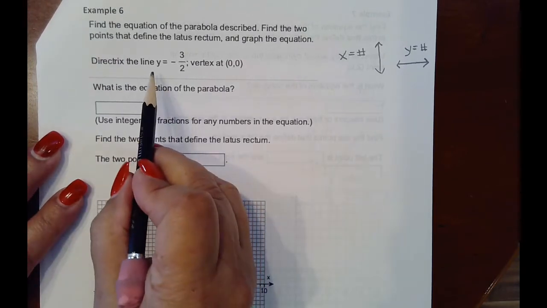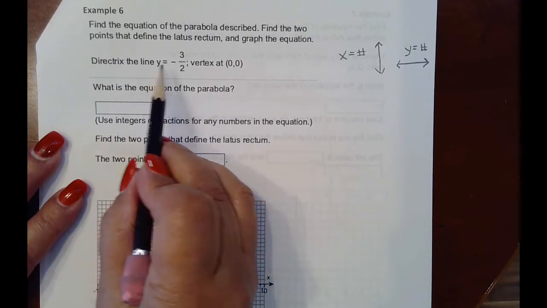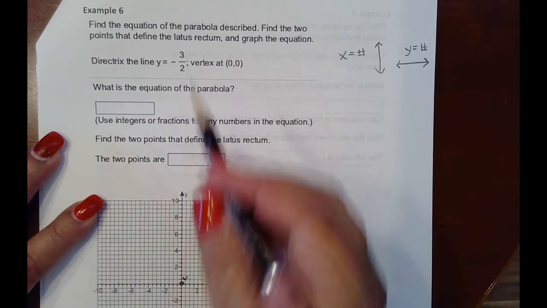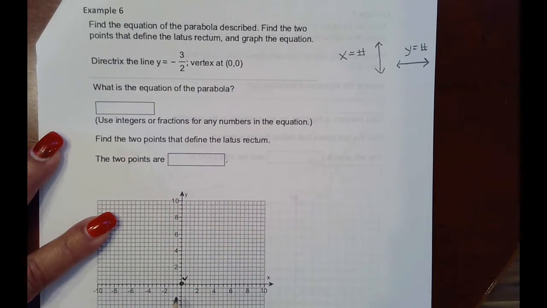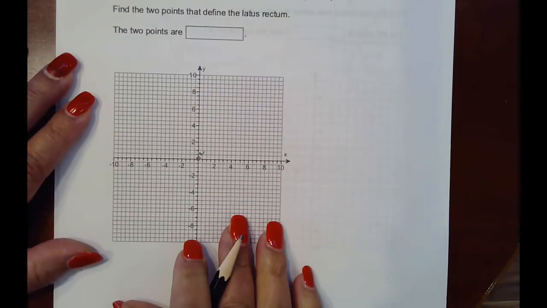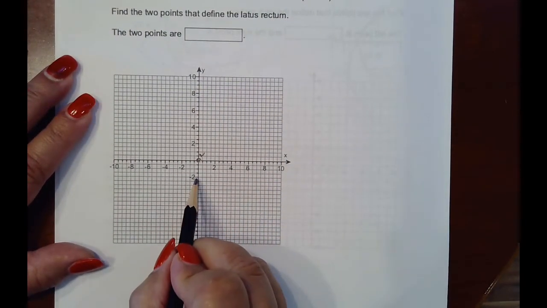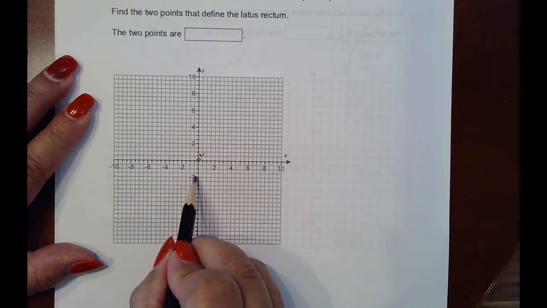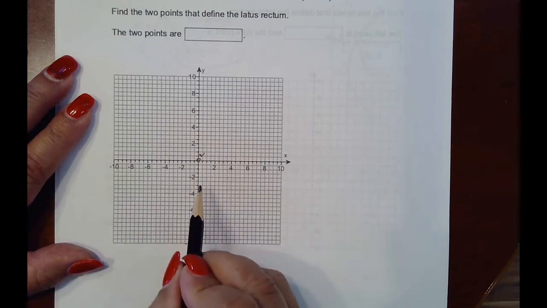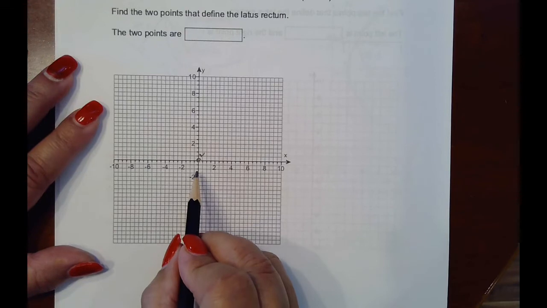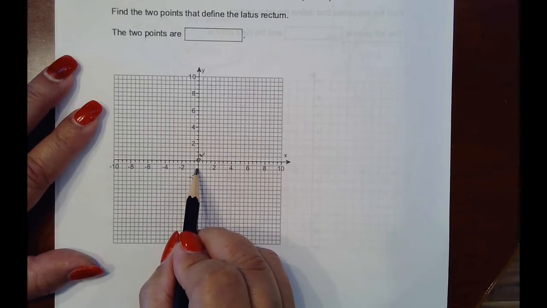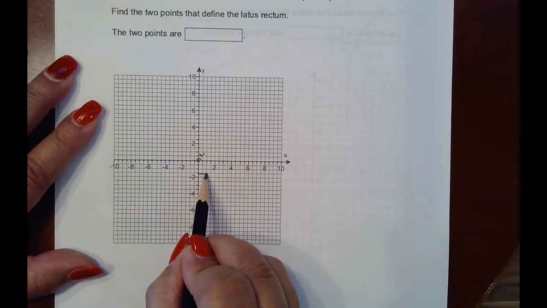So let's go down to y is equal to -1.5, because 3 divided by 2 is 1.5. So we're going to go right here. Let's see, this is -2. Let me slide this up. This is y is equal to -2. So 1.5 would be right here. That would be 1, -1, this would be -1.5.